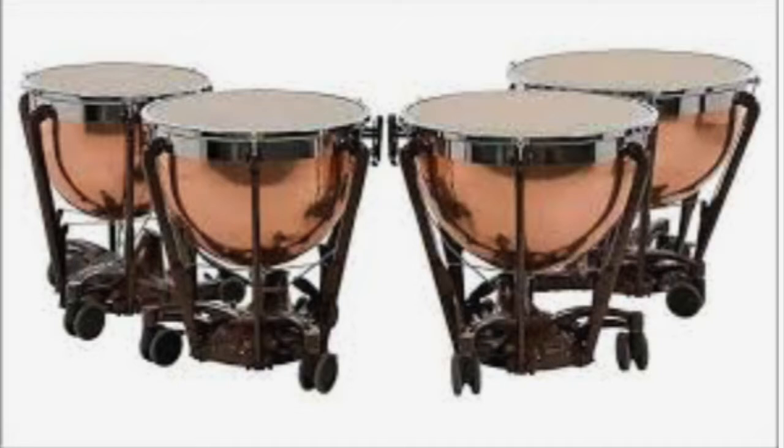The timpani player must have a very good ear because he or she usually needs to change the pitches of the drums during performances.